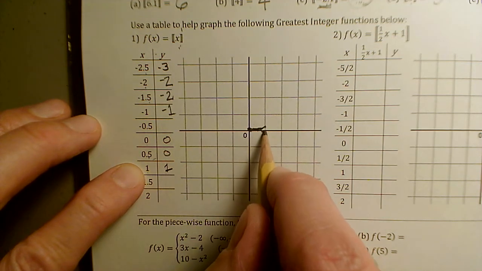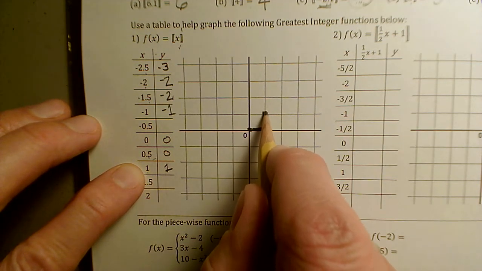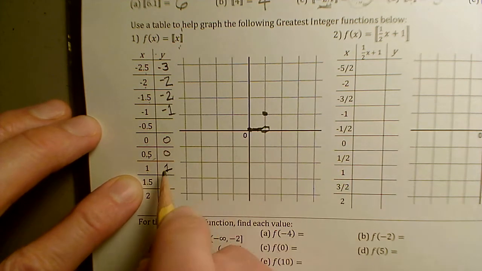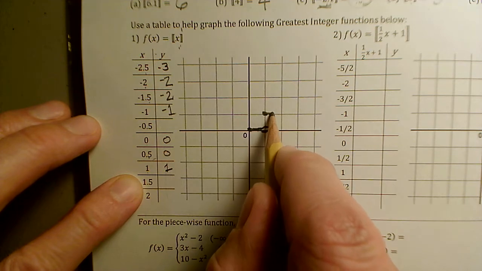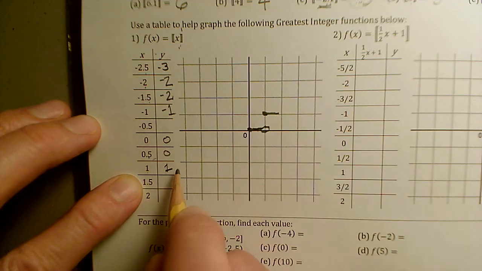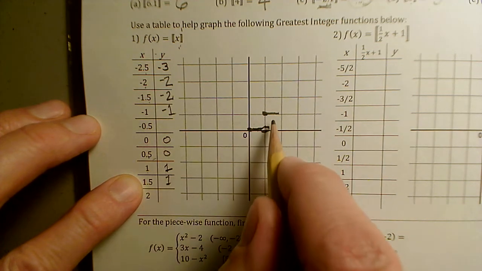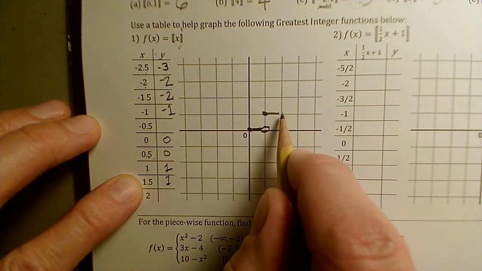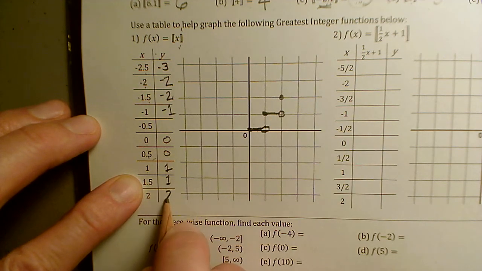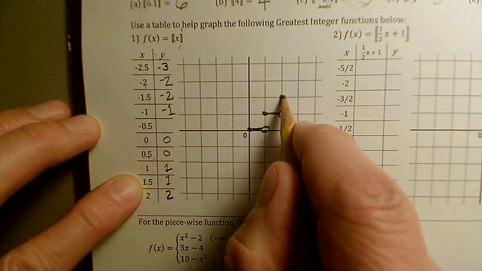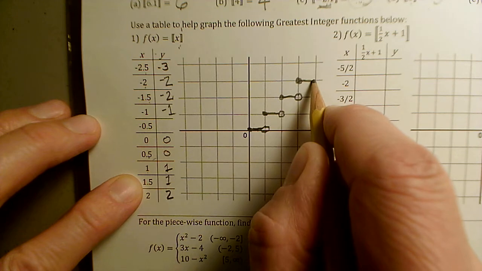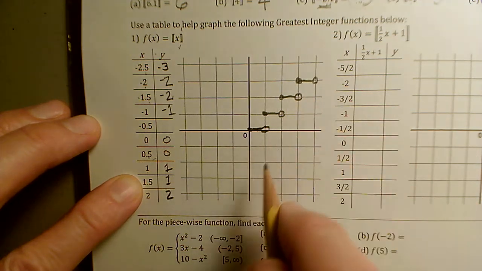So I'm going to have an open circle here, and it jumps up. And at 1, greatest integer function of 1 is 1. And then I can go over, 1.1, 1.5, 1.9, 1.999, right? All those are going to be 1. And then once I hit an x value of 2, this one's going to pop up. Greatest integer function of 2 is 2. So you can see the pattern that's developing here. And this would just keep going, where we have closed circles on the left, open circles on the right.